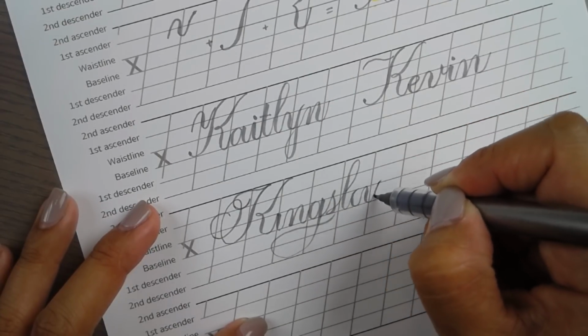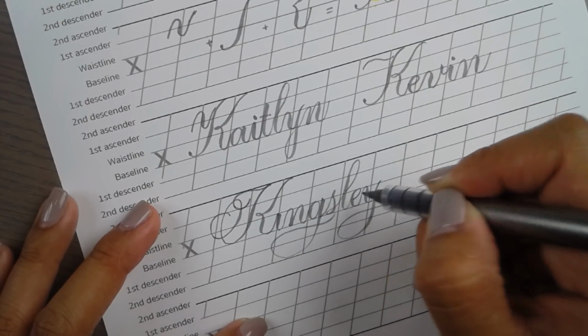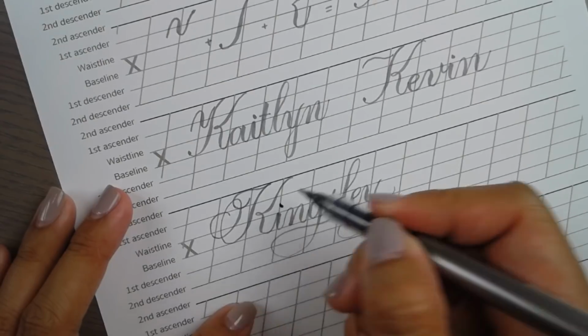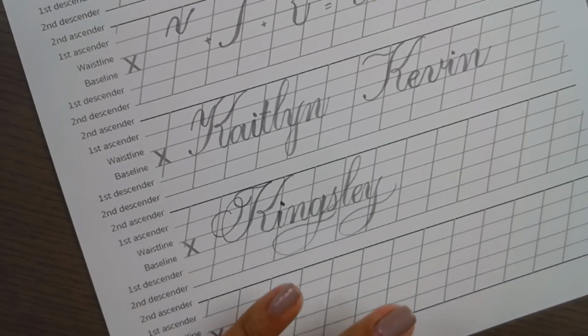So I purposely knew that the Y would also descend, so I didn't want to bring that descender of the G too far out. Okay, let's do Carla.